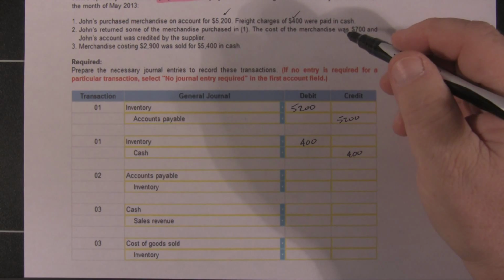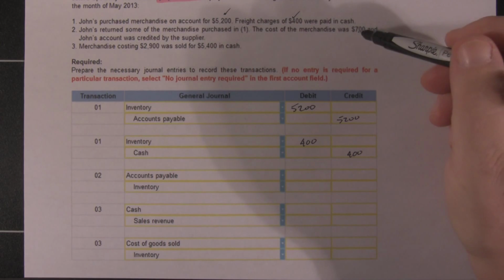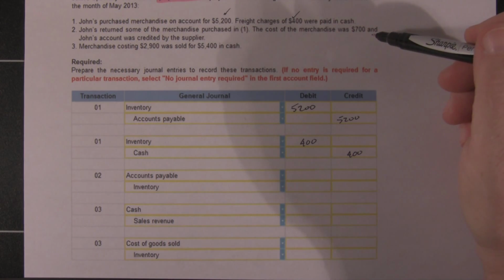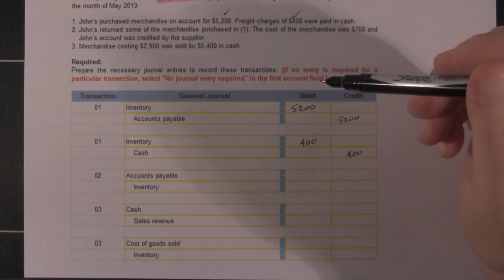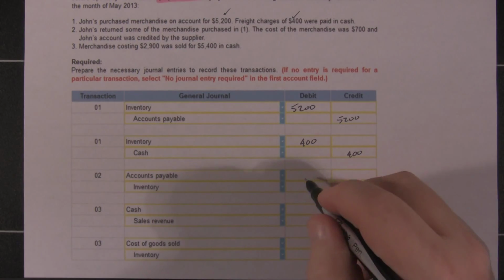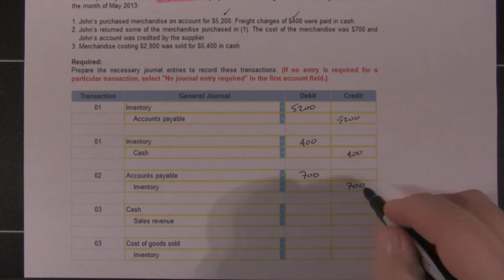Okay, John's returned some of the merchandise purchased, and the cost of the merchandise was $700, and it was credited to the account by the supplier. So they reduced our account by the $700, and we reduced our inventory by the $700.